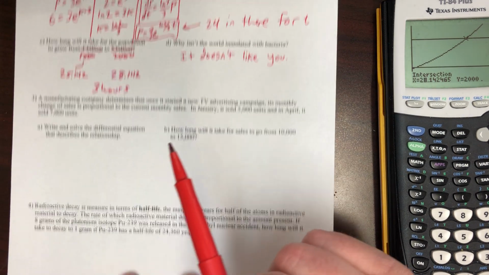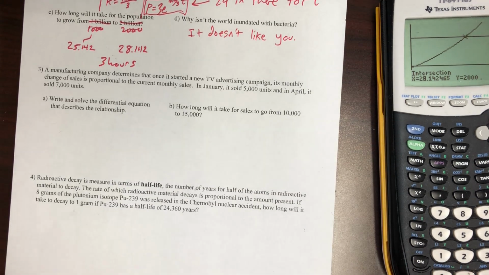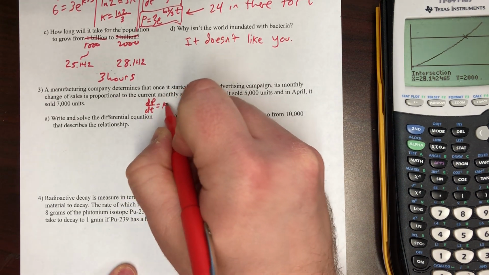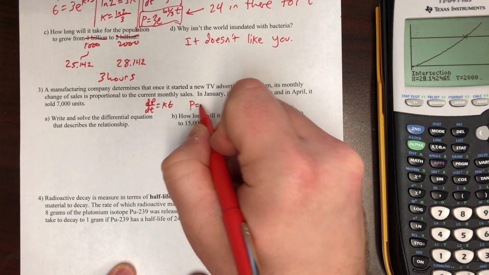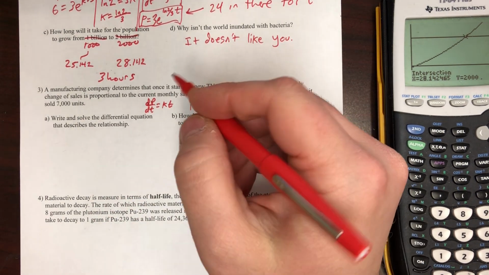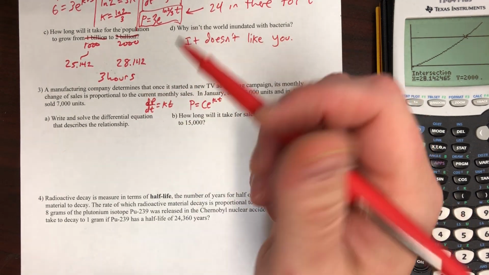All right. A manufacturing company determines that once it's started a new TV advertising campaign, its monthly change of sales is proportional to the current monthly sales. Look at that. So we know dP/dt is equal to kP, and we know that P is equal to Ce^(kt). Okay, has to happen. So that was our little key phrase.